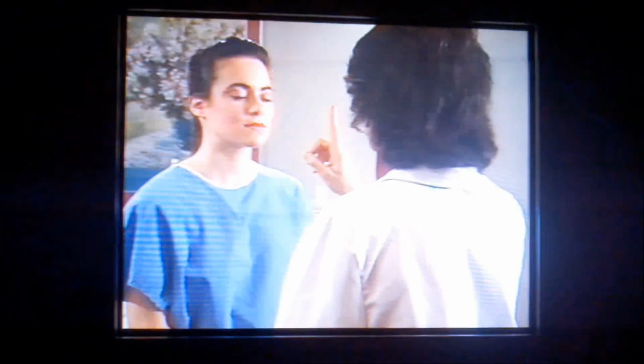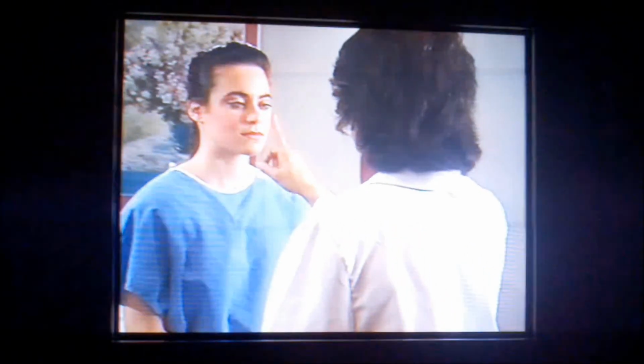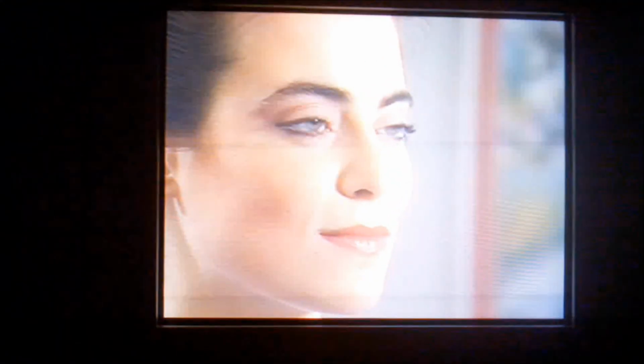Now, I'm going to assess the near response by asking the patient to follow my finger as I move it in toward the bridge of her nose. Watch for her pupils to constrict, her eyes to converge, and the lenses of her eyes to become more convex, or accommodate. Next, test the patient's extraocular movements.